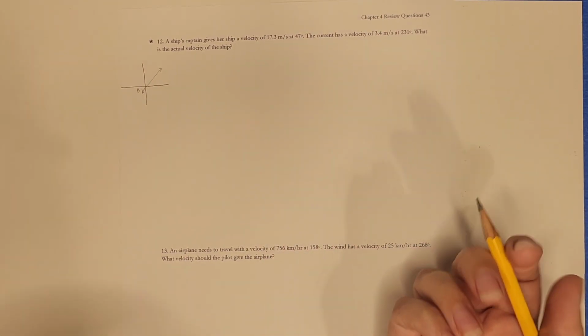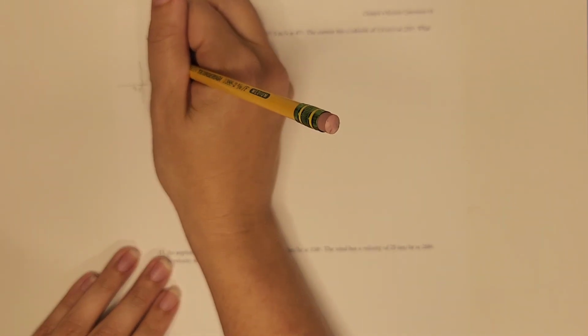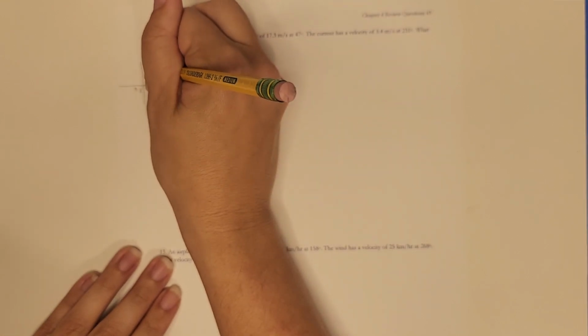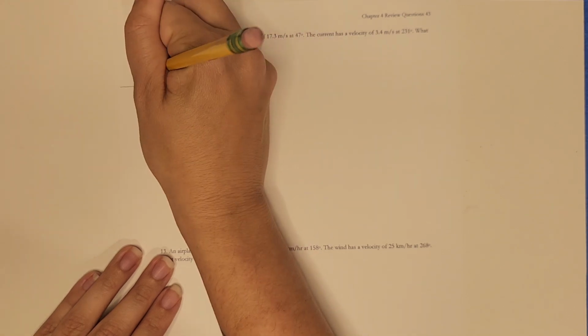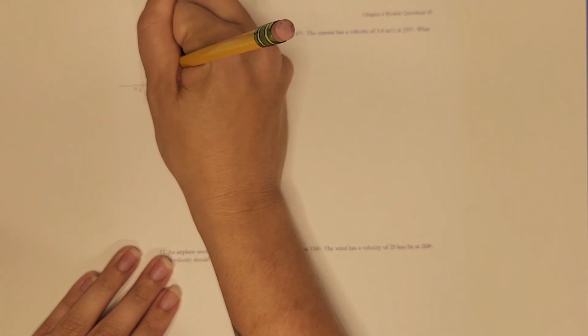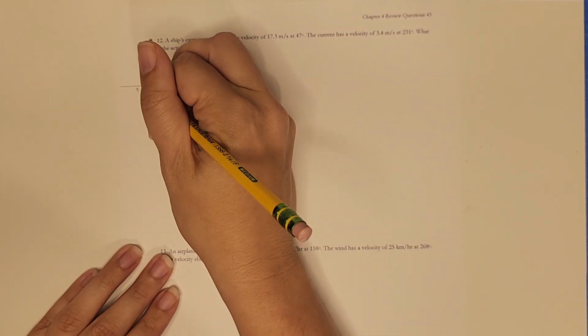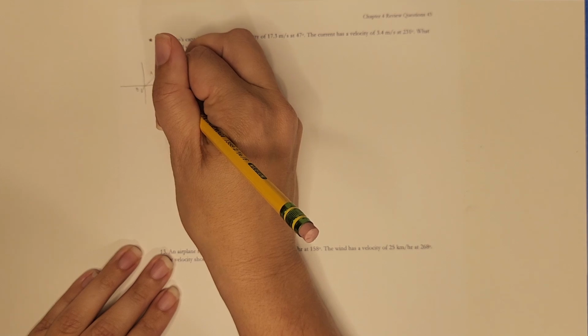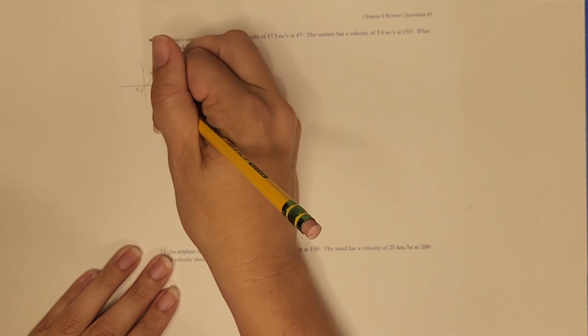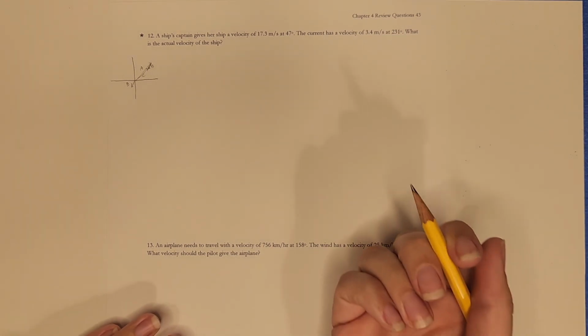My B is going to be doing something from the A value, a little bit like this. Not necessarily drawn to scale, but just giving an idea of what is happening. And then my C would be like this. Okay, so now we will begin.